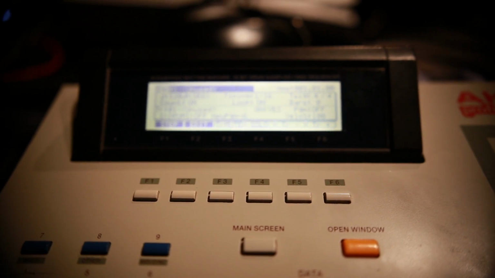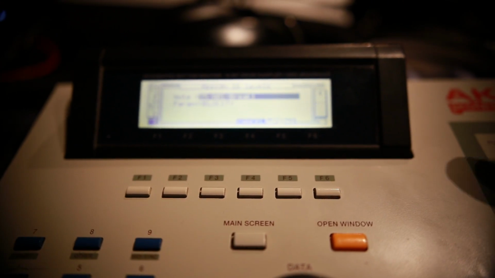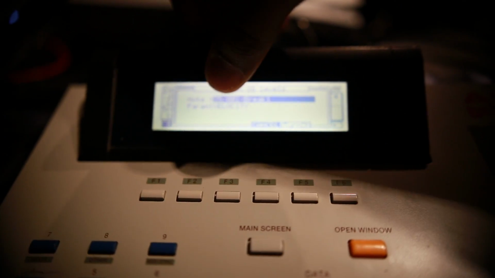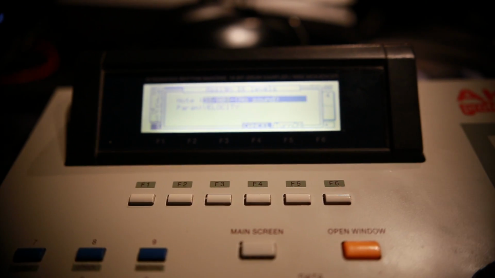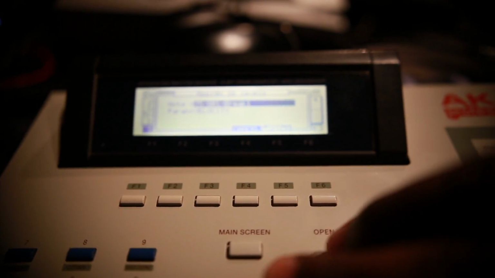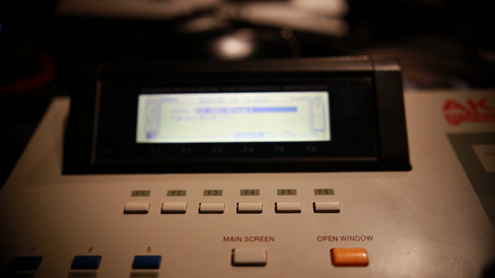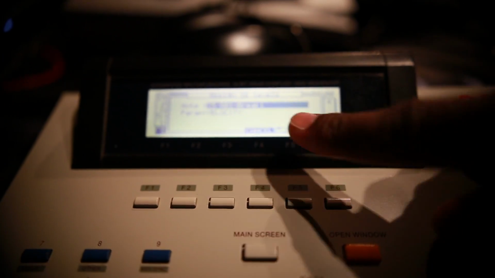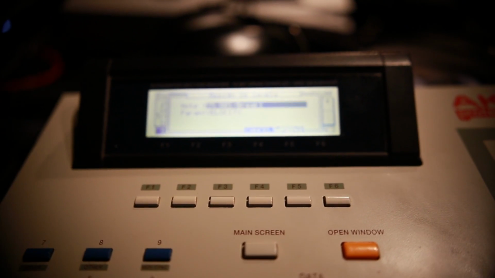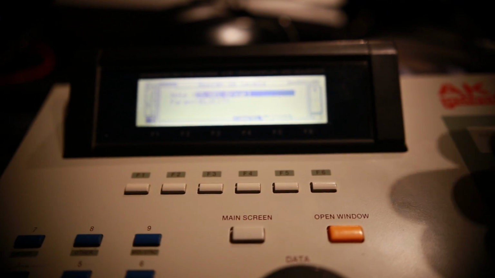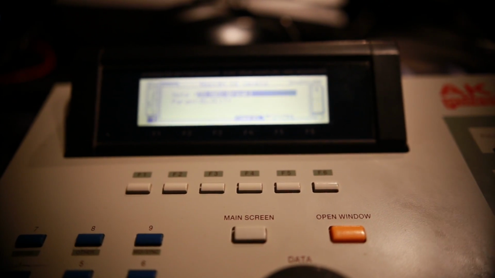So once you hit the 16 levels button, you'll see your assigned 16 levels screen pop up. Where it says note, you find the sample you assigned to a pad. Mine is assigned to 35. And your first parameter is velocity. So what 16 levels does is it takes your sample and assigns the sample to each of the 16 pads.